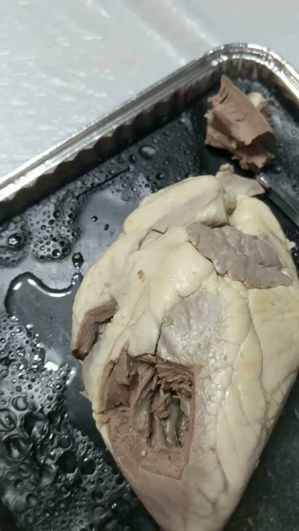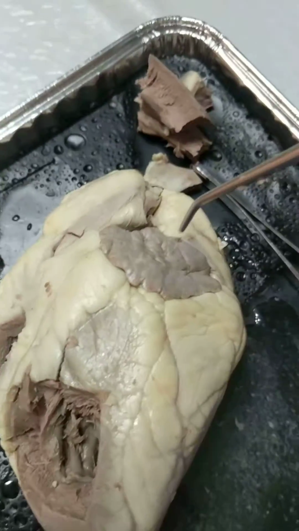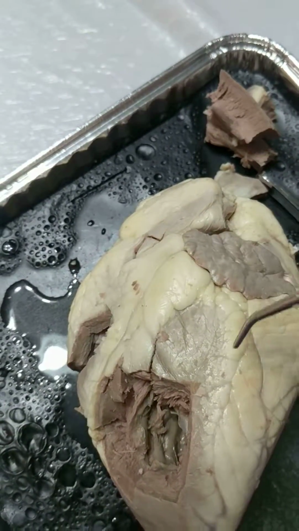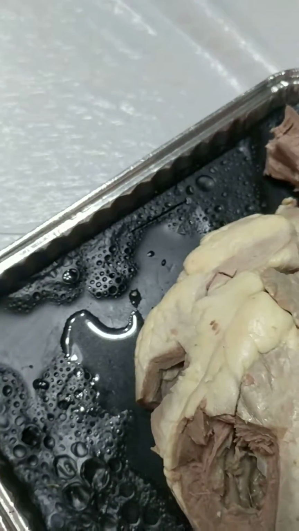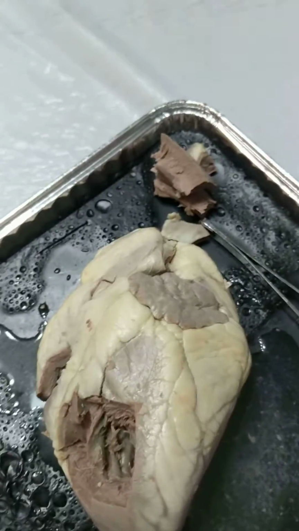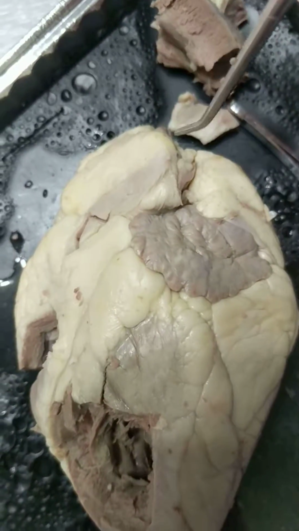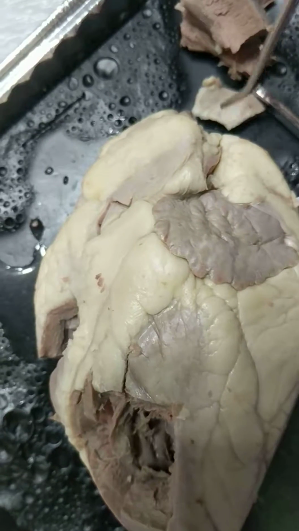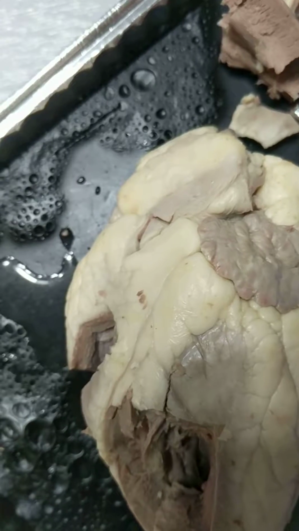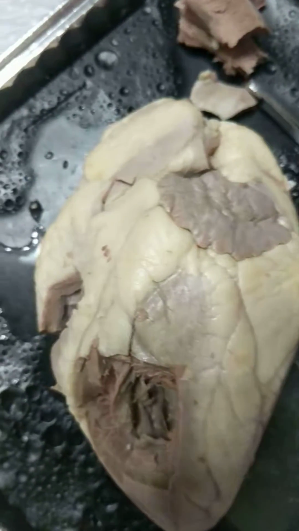The bicuspid valve, there's one that's located down underneath in here, moves between the left ventricle and left atrium. Actually ran a probe up through that. The brachiocephalic trunk is again located up in this area. That's the branch of the aorta that forms the right subclavian artery and right common carotid artery.